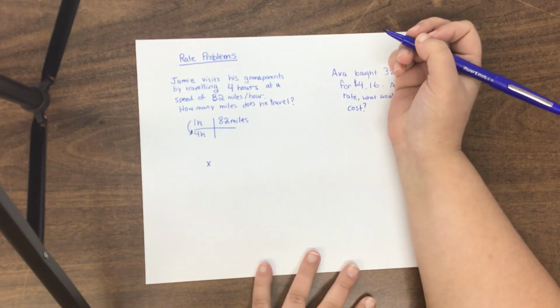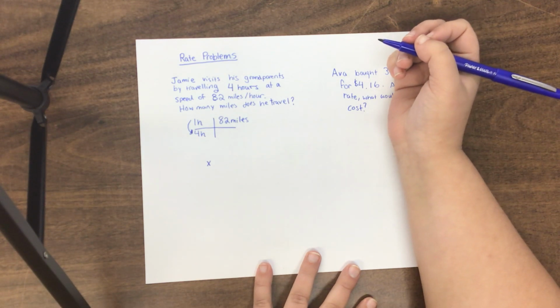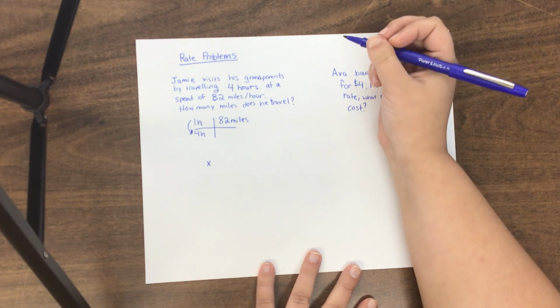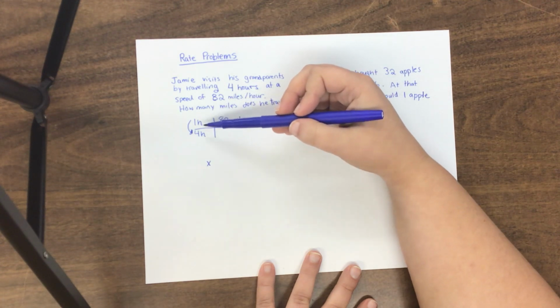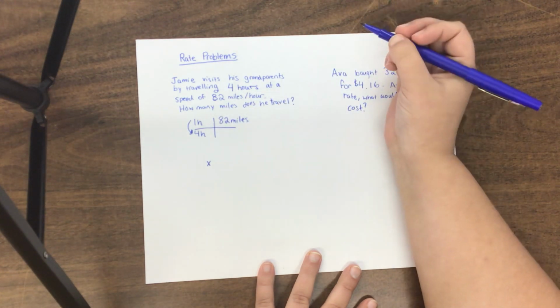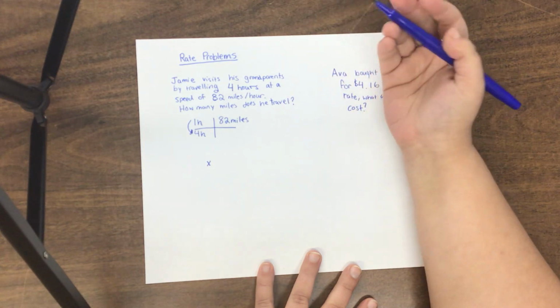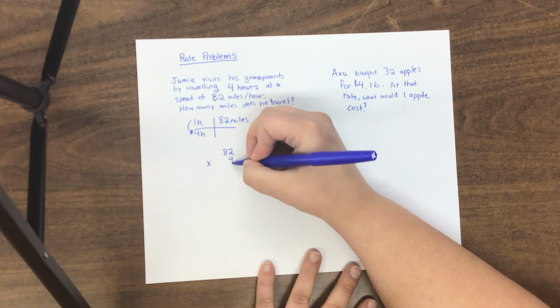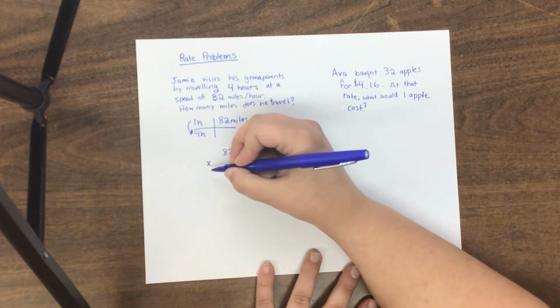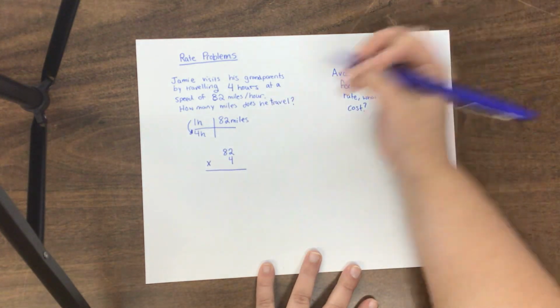The next step is just figuring out, what do I do now? What numbers do I multiply? A little bit of a hint, you never want to multiply a number by 1. That's not going to do anything to change my problem. So I'm going to go with the two other numbers that are not 1. So I have 82 miles and I have 4 hours. I put 82 on the top because it is the bigger number. And then I just multiply.